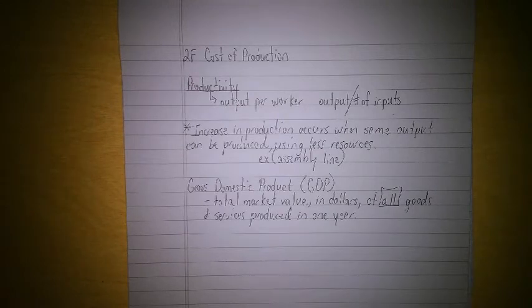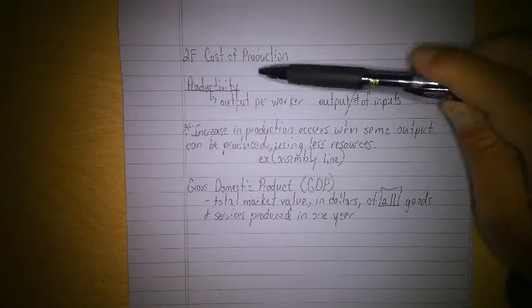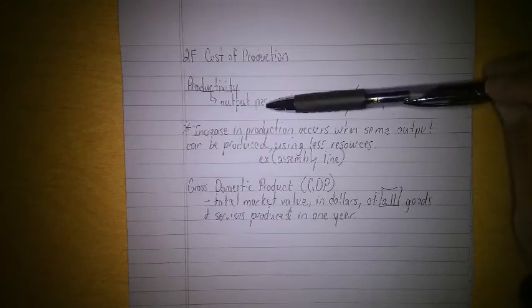Okay? So the first question that we have to answer for this SOL is, what is productivity? Your book or your notes definition says that productivity refers to outputs per worker. It is measured by dividing output, which is goods and services, by the number of inputs used to produce the output. Now that sounds really confusing. So let's just make this as simple as possible. I would write down the word productivity in my notes.